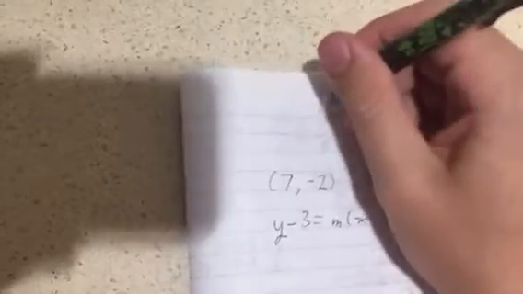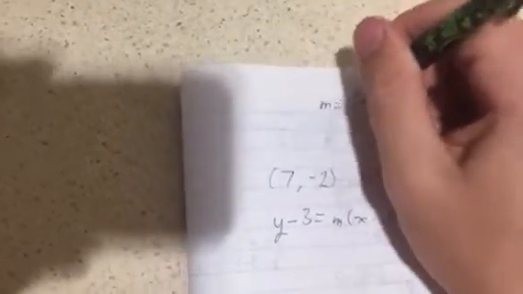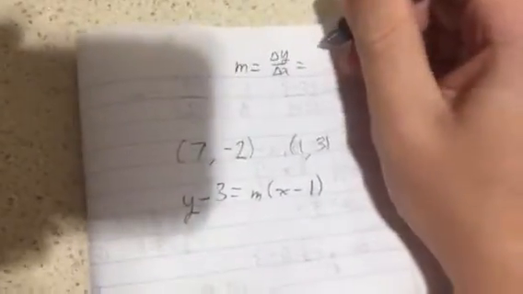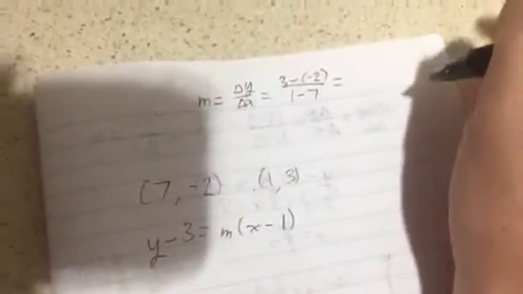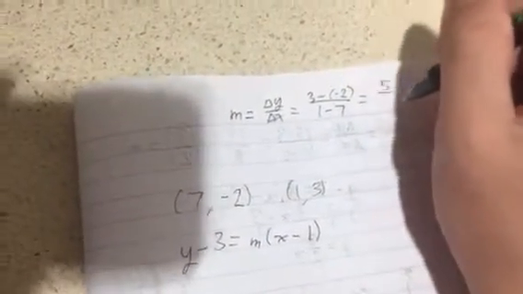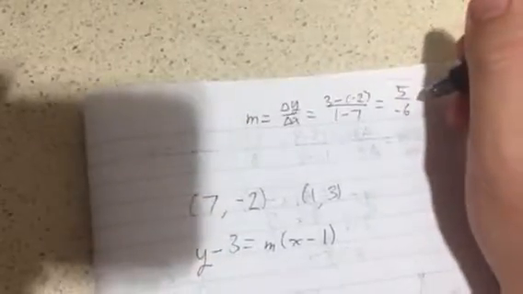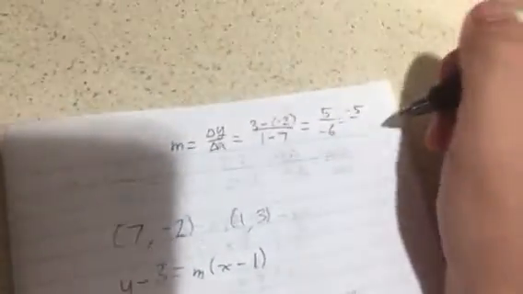Cool? Now, our problem is we haven't found m yet. Well, if we remember, m is equal to change in y over change in x. So I can take our change in y. Let's start with this one. We can do 3 minus -2, and then we'll do 1 minus 7. So 3 minus a double negative gives us a plus, so 3 plus 2 is 5. 1 minus 7 is -6. And I can put the negative on top. So our m is equal to -5/6.